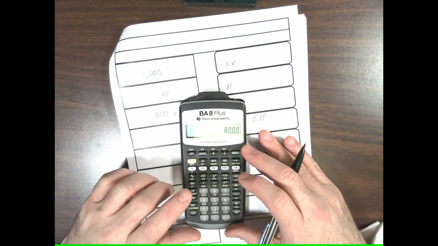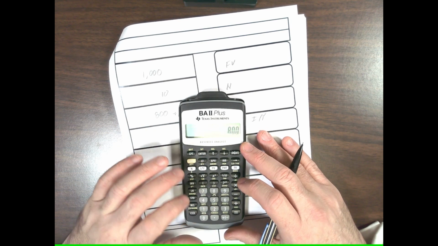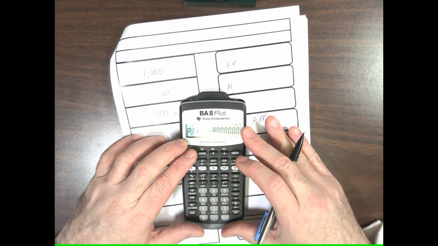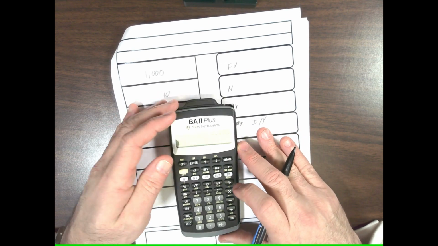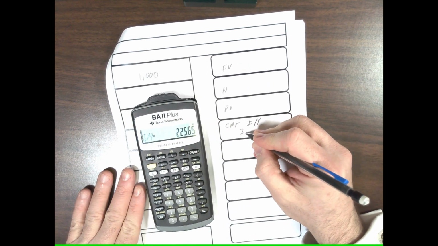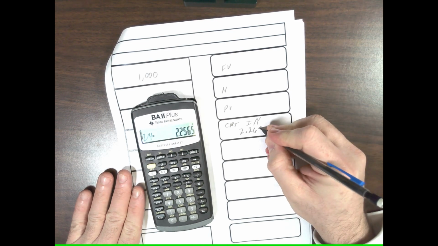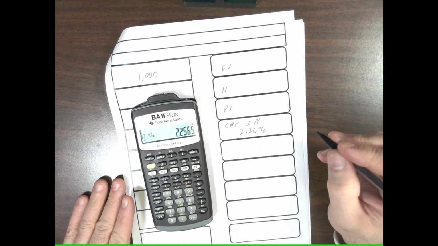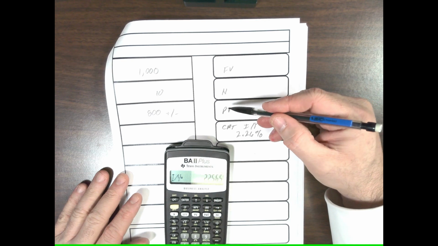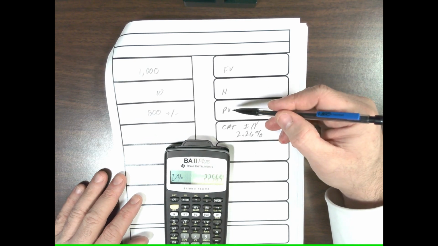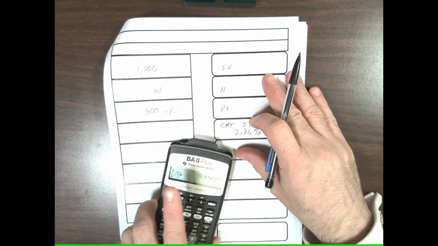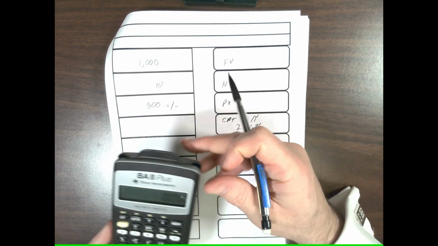And $800 plus or minus as our present value, and we're going to compute I over Y. 2.26 is our yield to maturity. That's fairly low, which makes sense because we're going to have $800 tied up for a decade, and then we're only going to get $200 more. That's probably not the best deal, but let's see what our other option is.